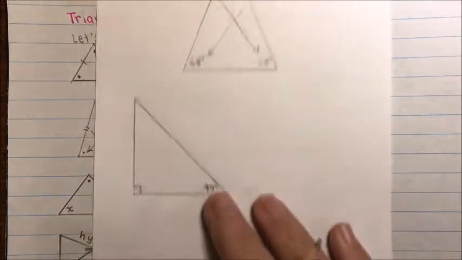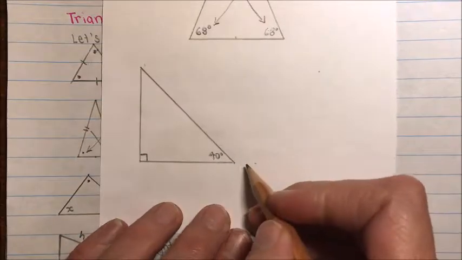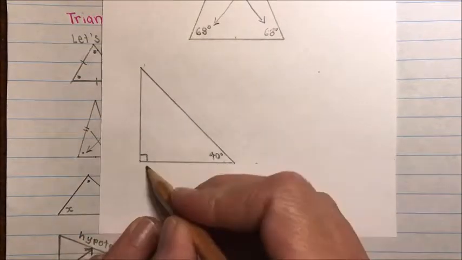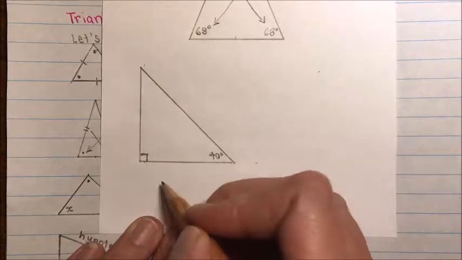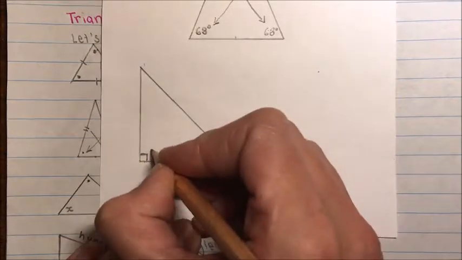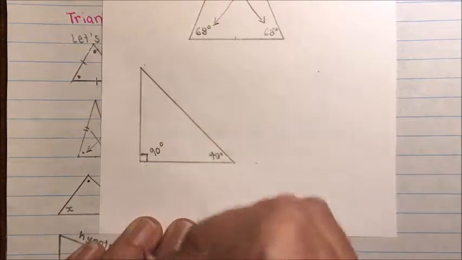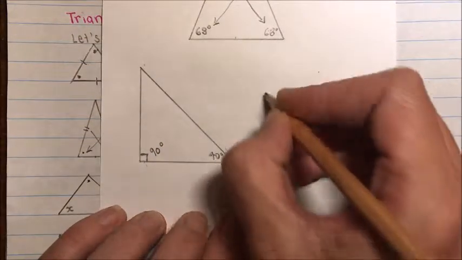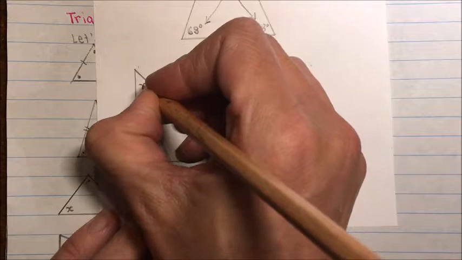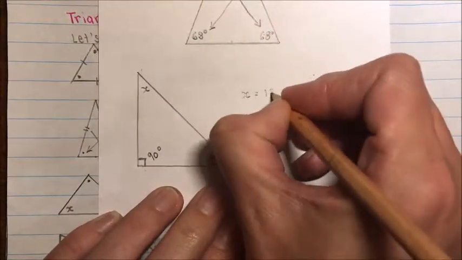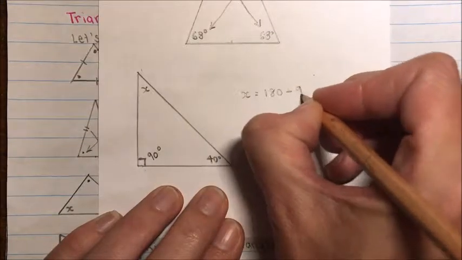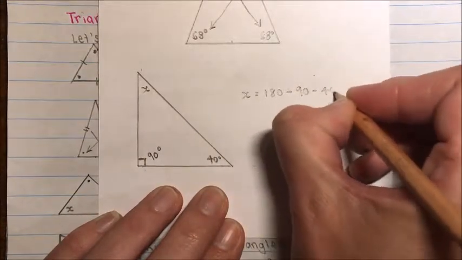And finally, let's have a little look at this one. I know this is a right angle triangle because it's got the little square. Don't assume that something is a right angle unless it's got the little square. So I know that this one is 90 degrees. If I want to find x up here, I know that x is going to equal 180 minus 90 minus 40.